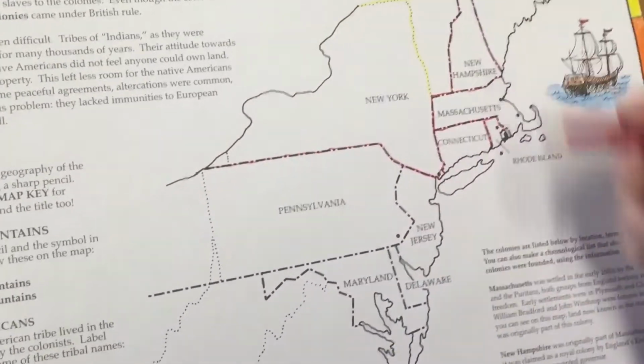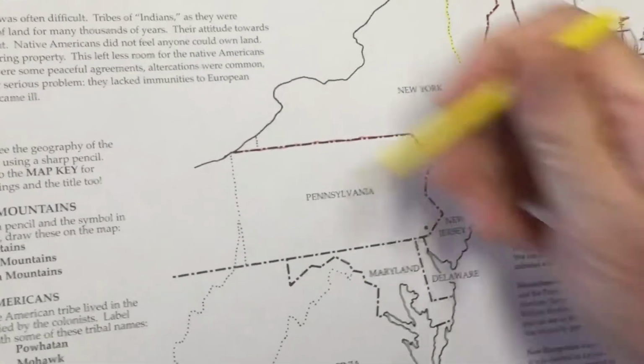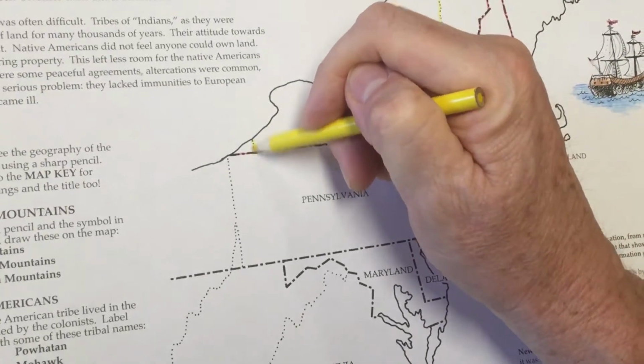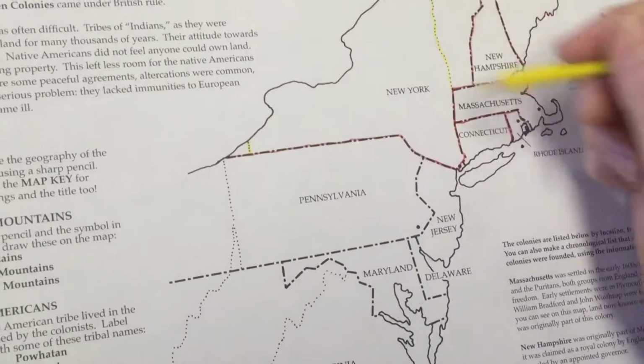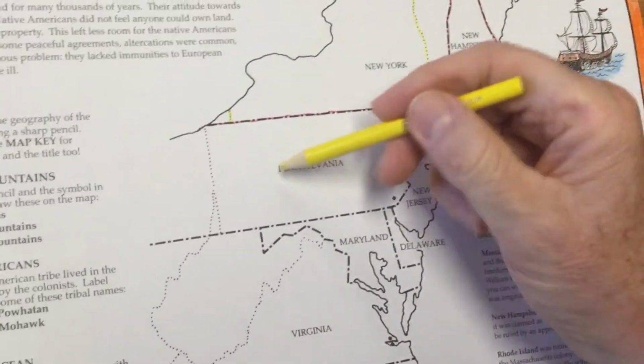Okay. You can see there's a little present day boundary. That's part of the present day Pennsylvania boundary. Okay. So here we have Pennsylvania.